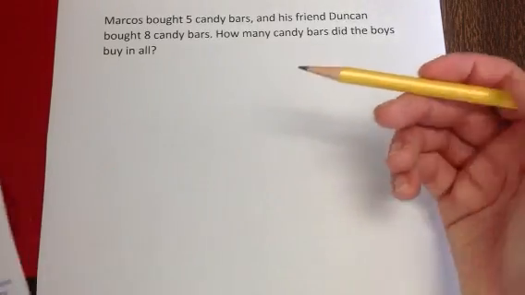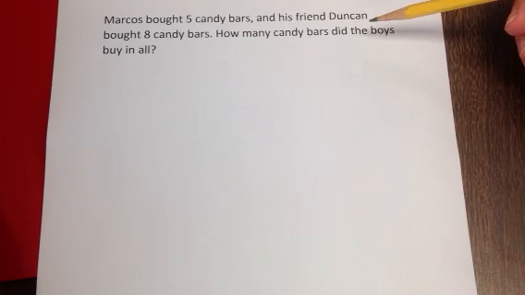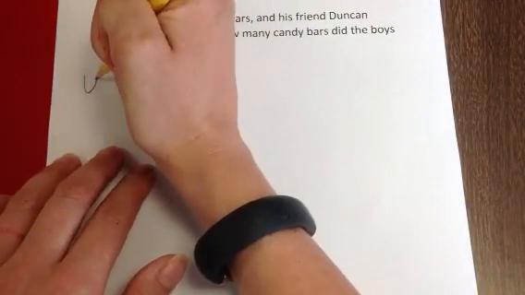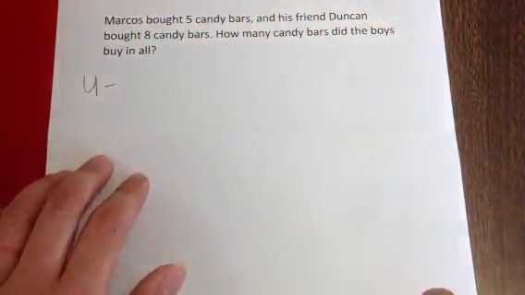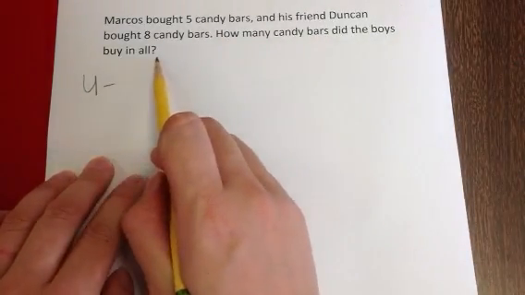Okay, so let's go ahead and read our problem. Marcos bought 5 candy bars and his friend Duncan bought 8 candy bars. How many candy bars did the boys buy in all? Okay, so I'm going to write my U and I'm going to restate the question. The question was, how many candy bars did the boys buy in all?